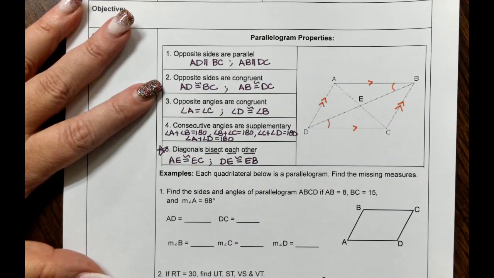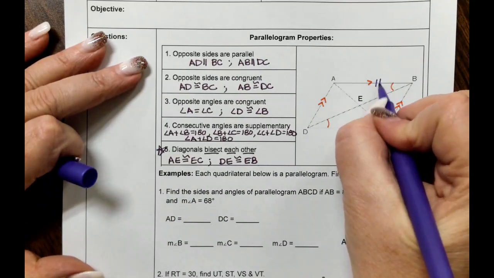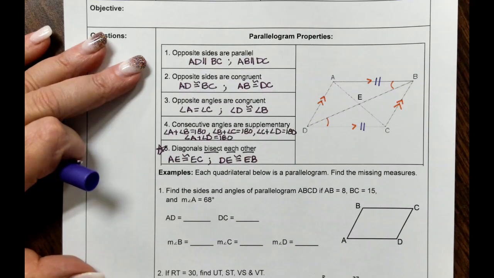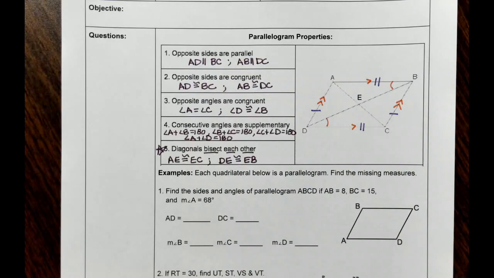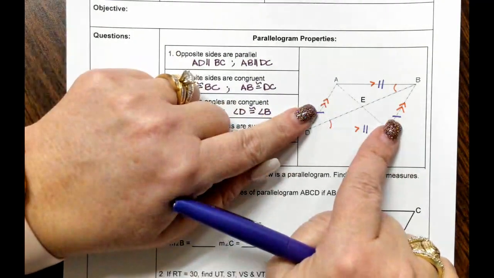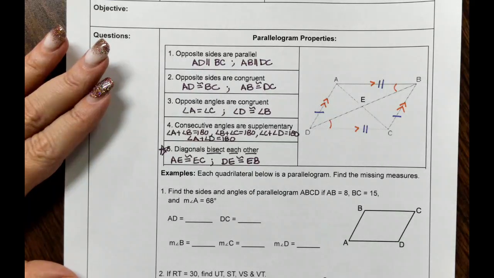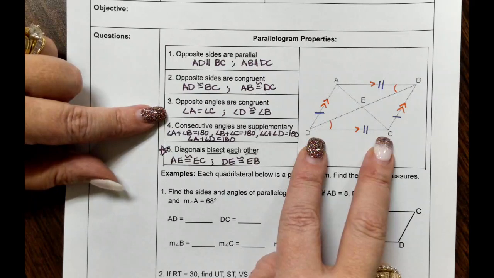We've got that our opposite sides are congruent. So not only are they parallel to each other, but they are also congruent to each other. Remember that we mark congruent pieces in the same fashion with tick marks. So these two are congruent to each other. AD is congruent to BC, and AB is congruent to DC.